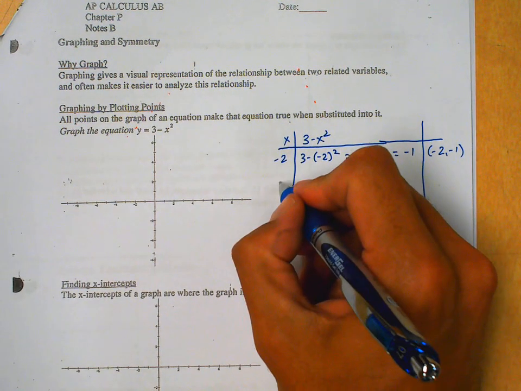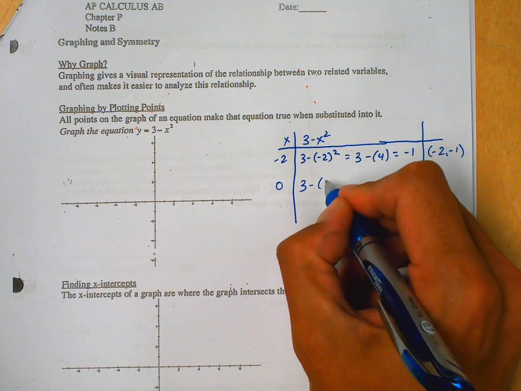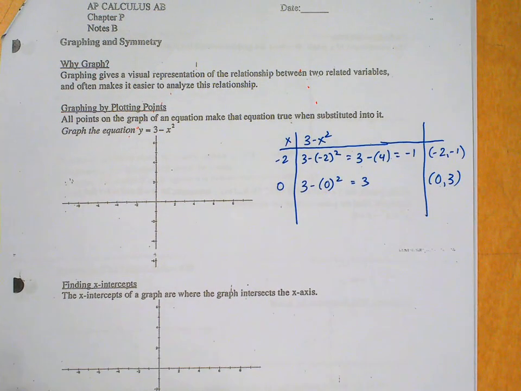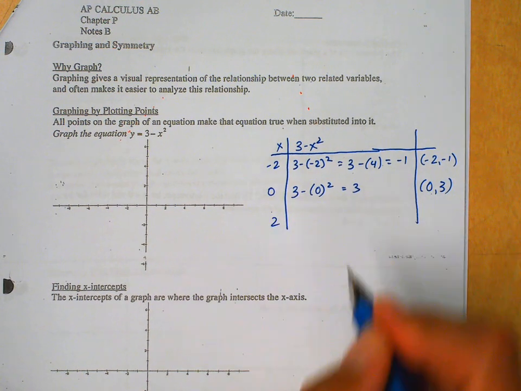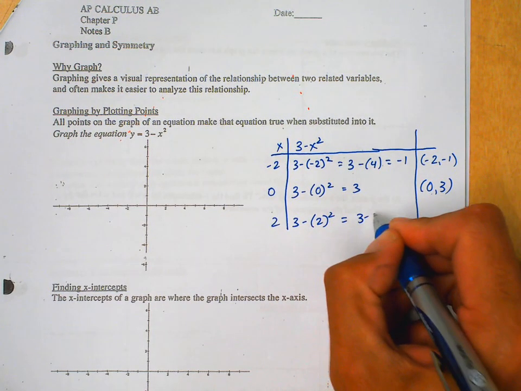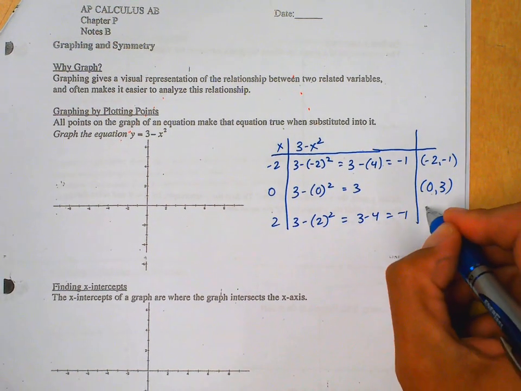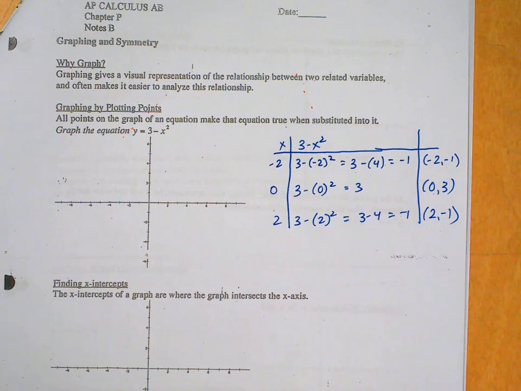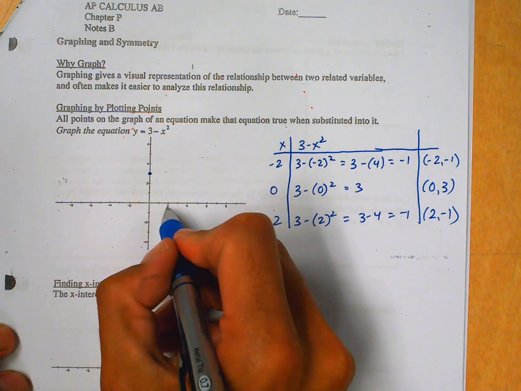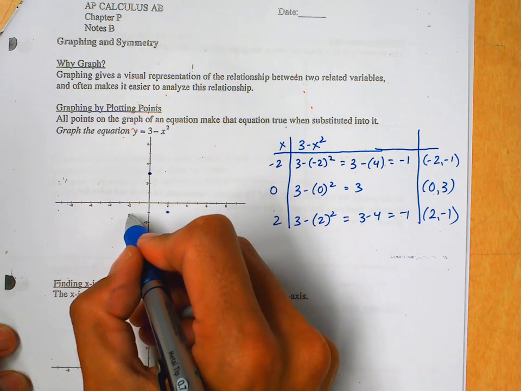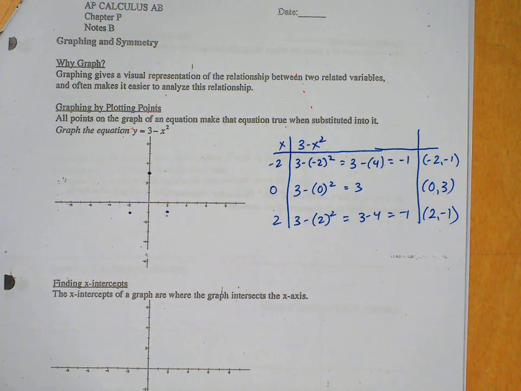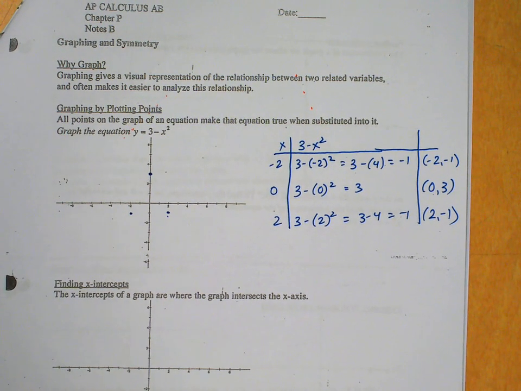And then we'll go ahead and plug in 0. That's going to be 3 minus 0 squared, which is just 3. So the ordered pair is 0, 3. And we plug in 2. So we're going to have 3 minus 2 squared, which again gives me 3 minus 4, which is -1. So 2, -1. So we have -2, -1, 0, 3, and 2, -1. And as I mentioned, you should have an idea of what this looks like.